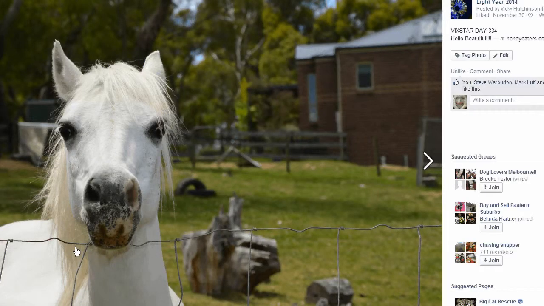If we look at this photo of a horse, we can see that this was posted by Vicstar for day 334. Now day 334 is the Julian date. So day 334 for 2014 is the 30th of November. So the date's correct on this photograph.